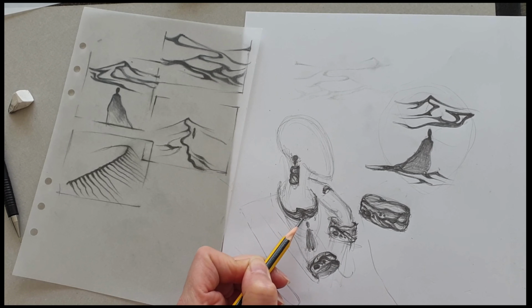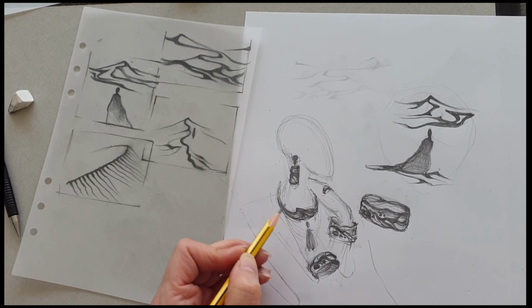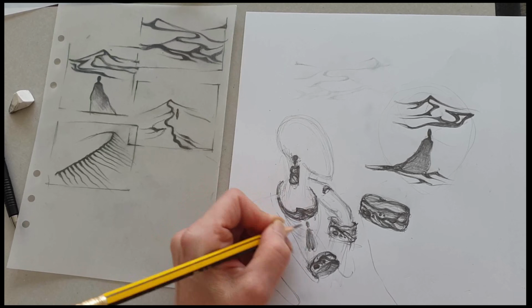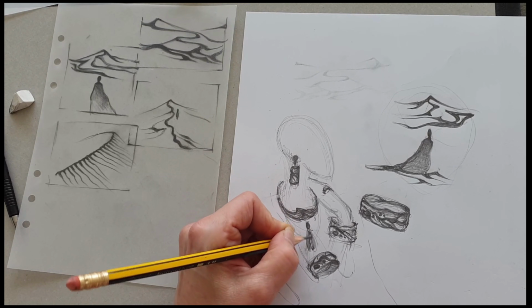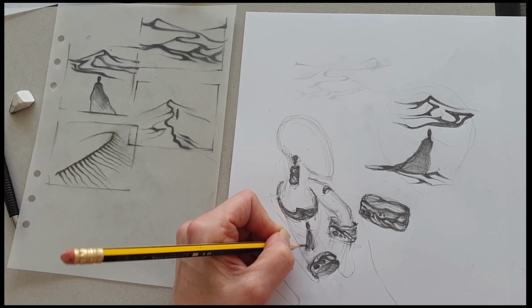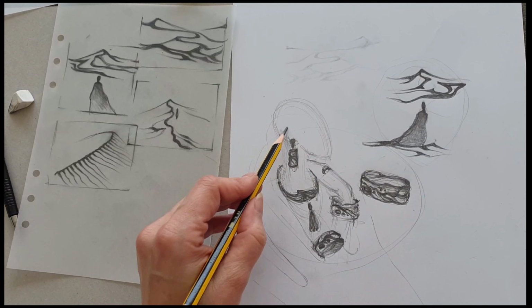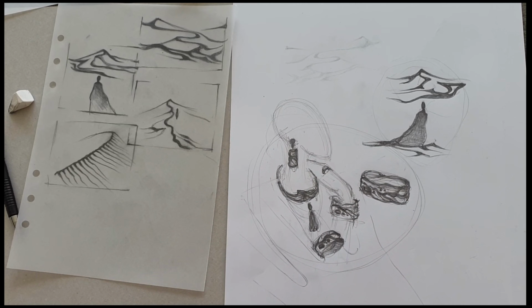It doesn't have to be super complicated. You don't want to make it too busy either, but just keep the concept. So this is what I came up with very quickly. So that is your concept of 5 pieces in one jewelry set.